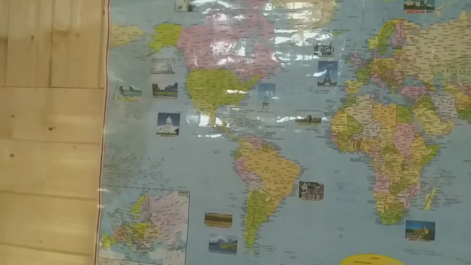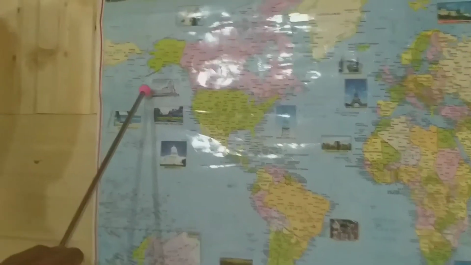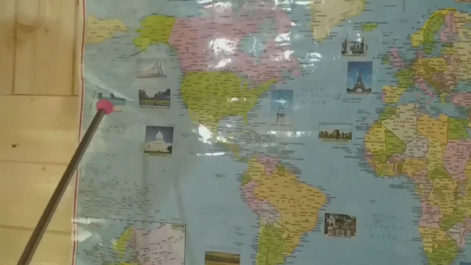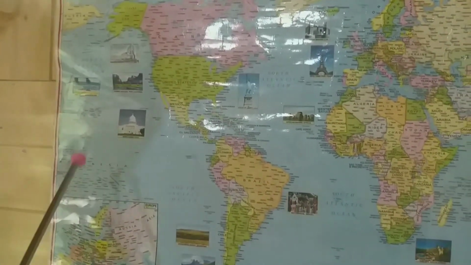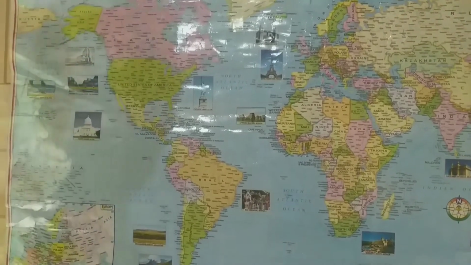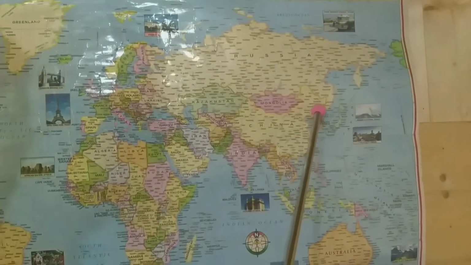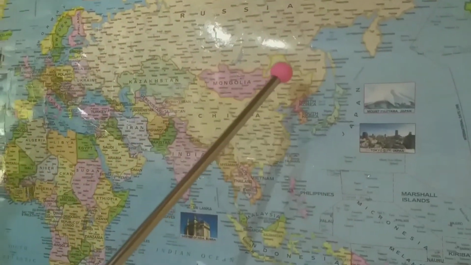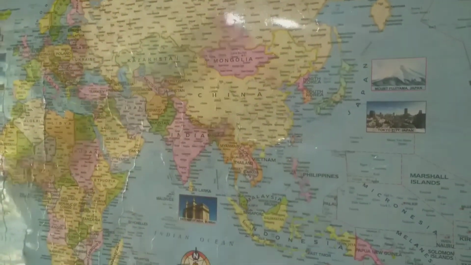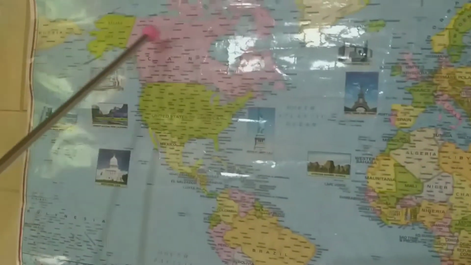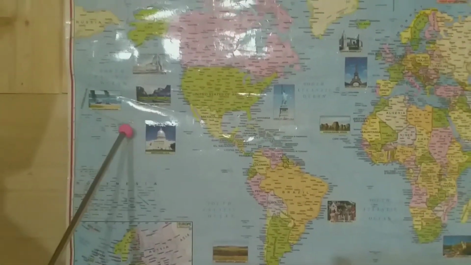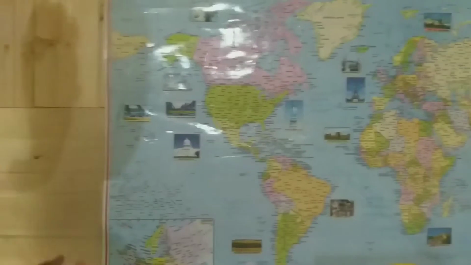You know that the Pacific Ocean is round in shape. In the western realm, it is encircled by Russia and Australia, and on the eastern side, it is enveloped by North America and South America. 33% of the Earth's area is covered by the Pacific Ocean.